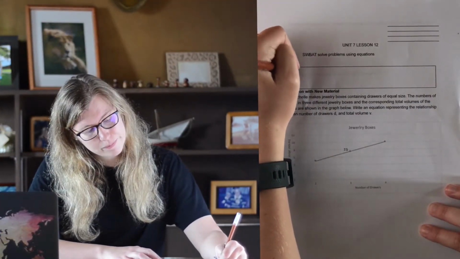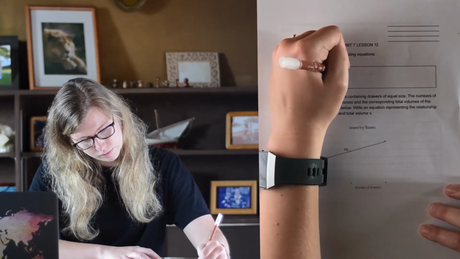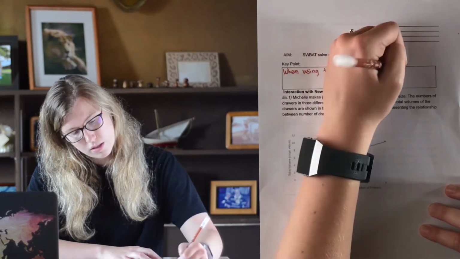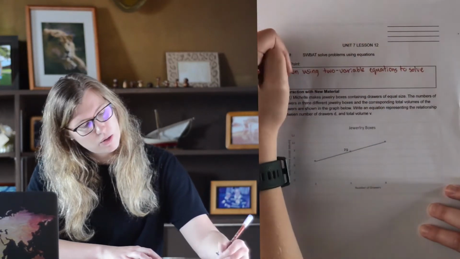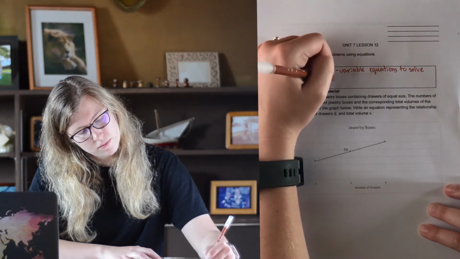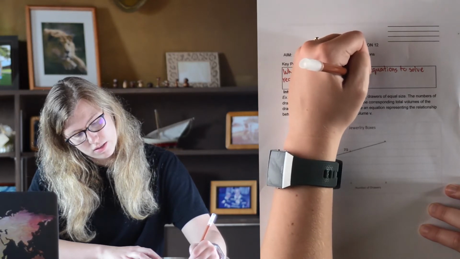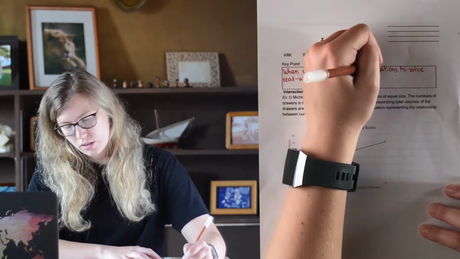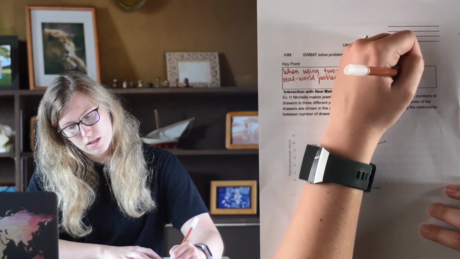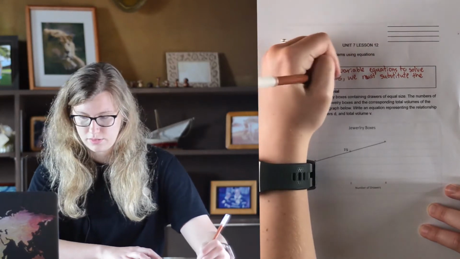When using two variable equations to solve real-world problems, we must substitute the given value for the matching variable.